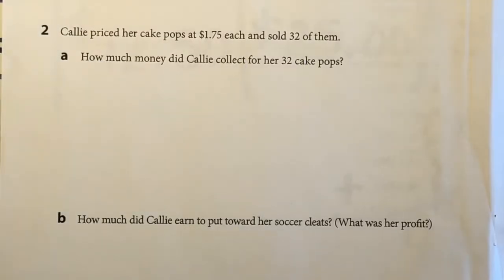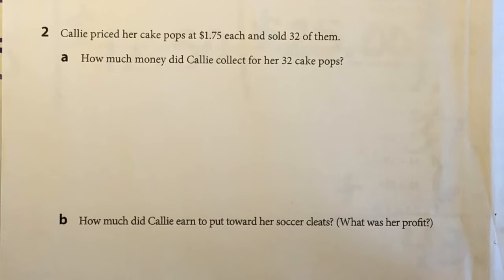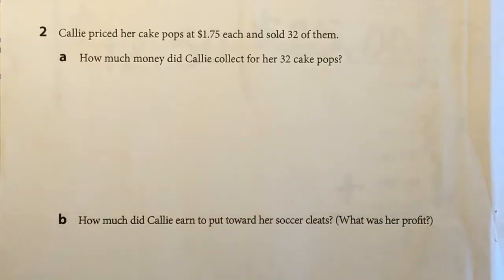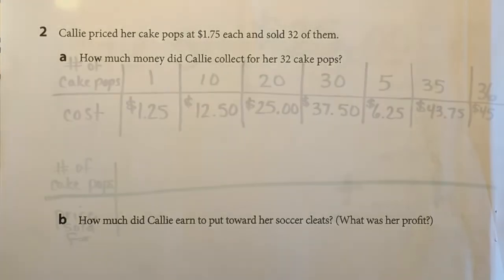All right, the second part of the problem says Callie priced her cake pops at $1.75 and sold 32 of them. So how much money did Callie collect for the 32 cake pops? And then how much money did she earn to put towards her soccer cleats, or what was the profit? We're going to figure that out next.